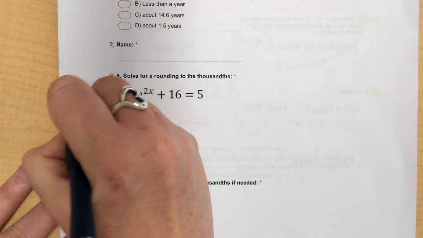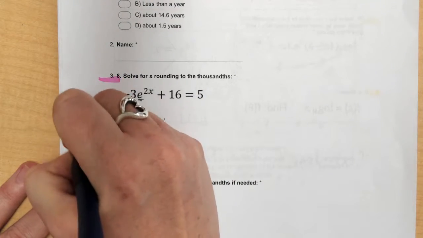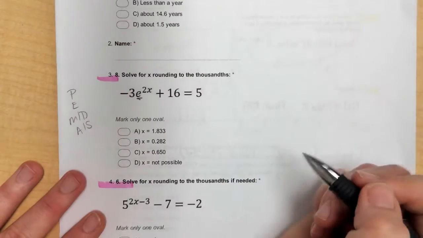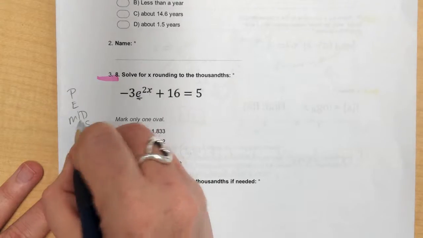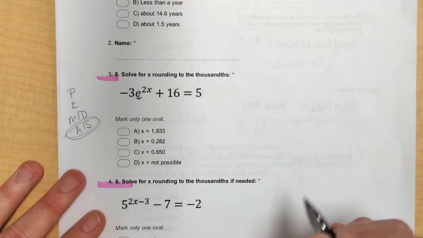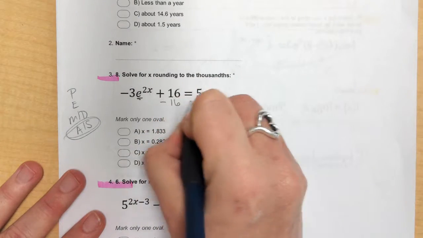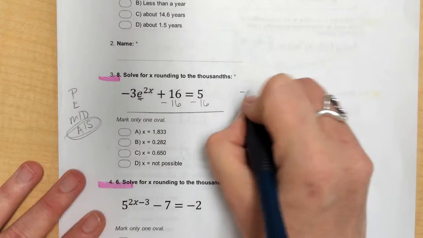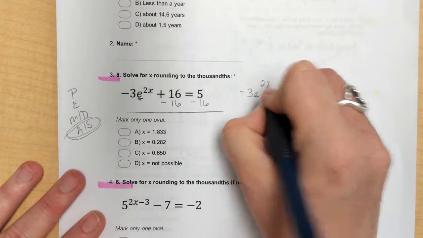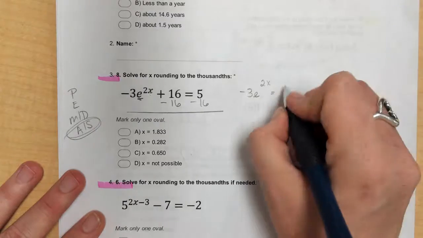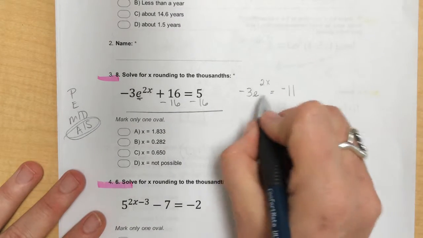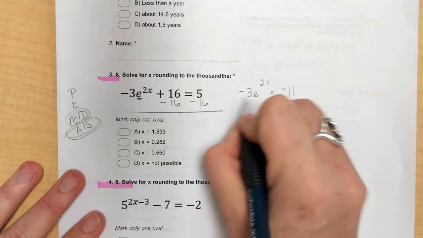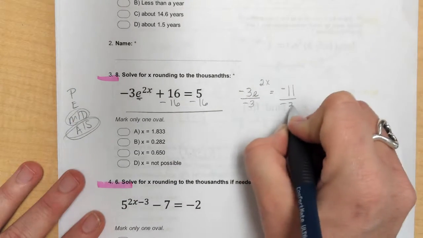And again, when you are following PEMDAS, when we know all of the numbers, we work forwards. We don't know something, we must work backwards. I must get rid of addition or subtraction first. So I'm going to subtract 16 from both sides. 5 minus 16 is -11. So then I can get rid of multiplication or division. So I'm going to divide by -3.